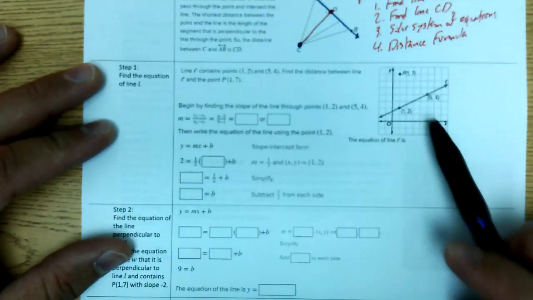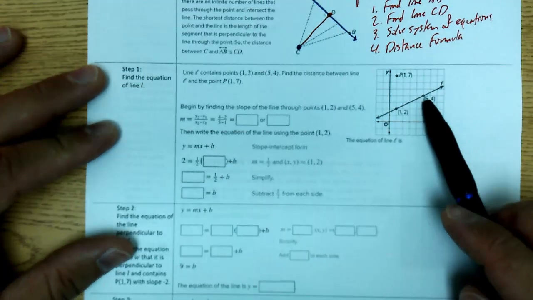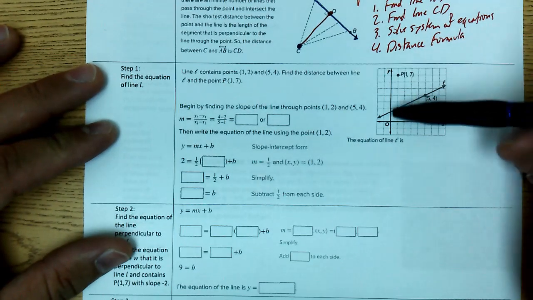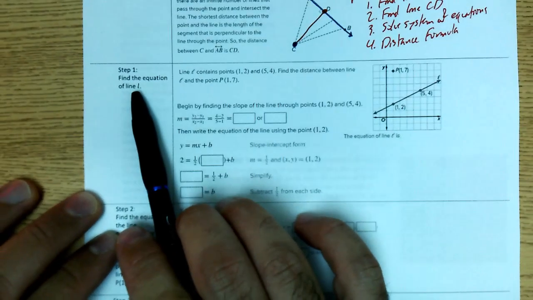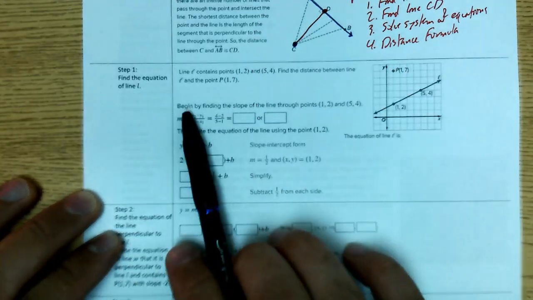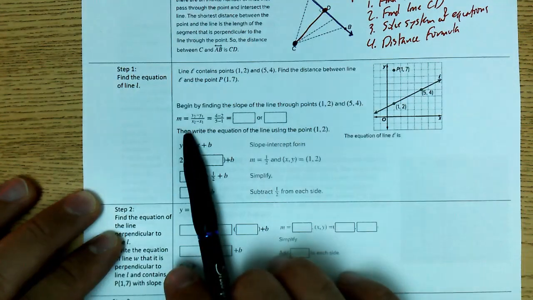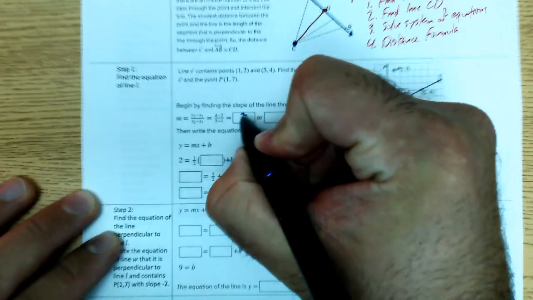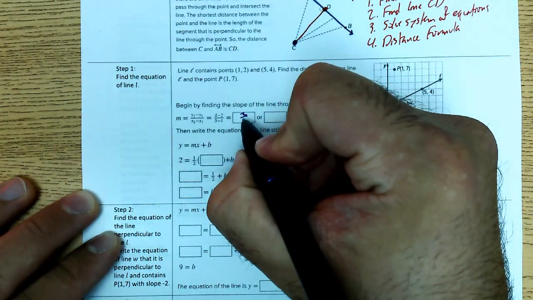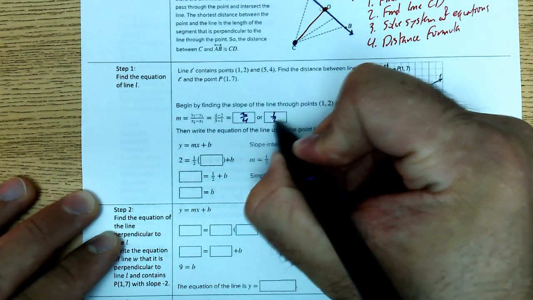Line L contains (1, 2) and (5, 4). Find the distance between line L and point P. So, first step, find the equation of line L. So, begin by finding the slope through these points. They kind of already did that for you. 4 minus 2 is 2. 5 minus 1 is 4, or 1/2.